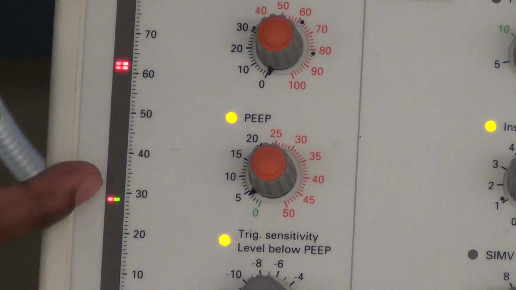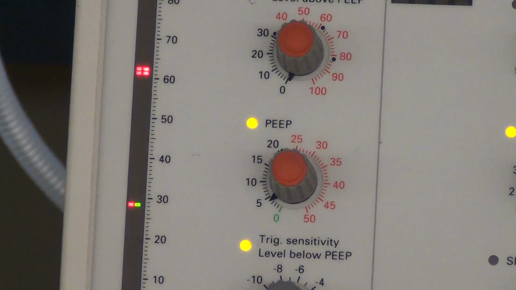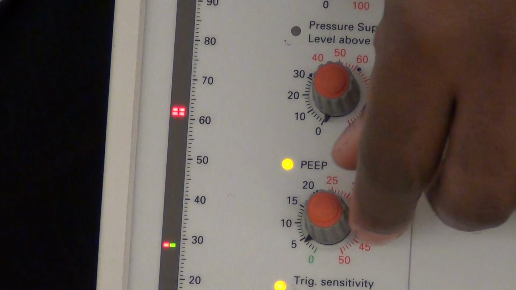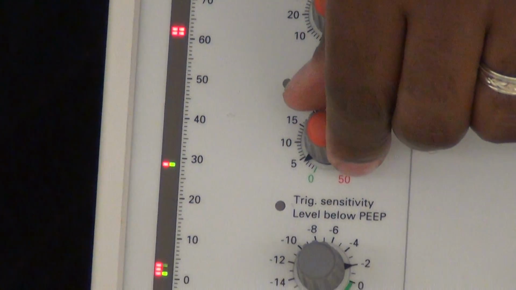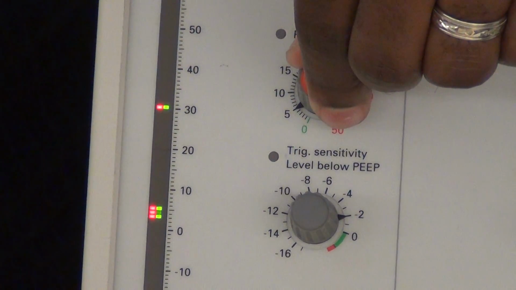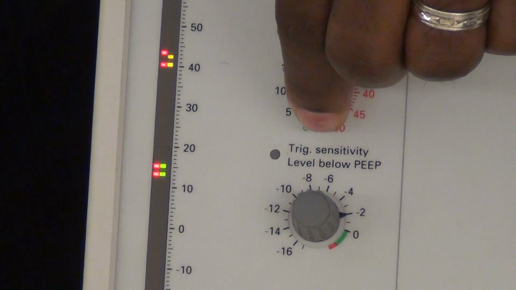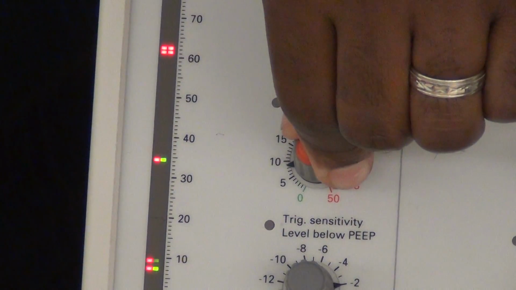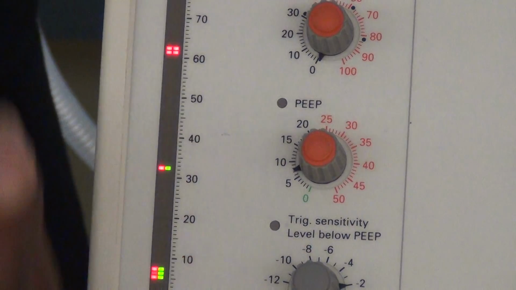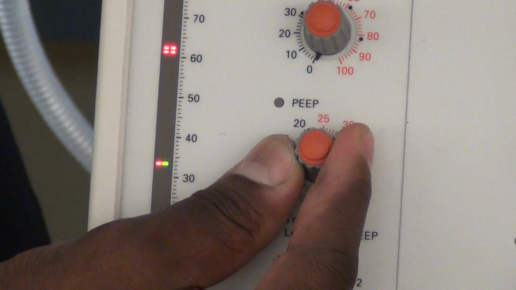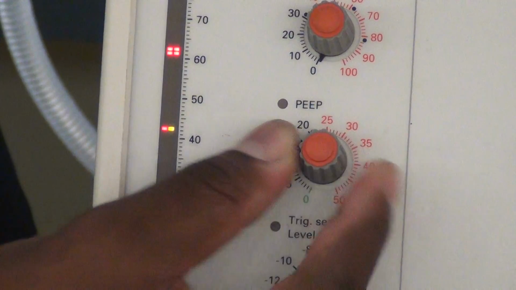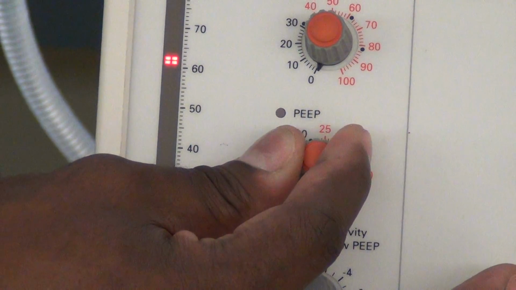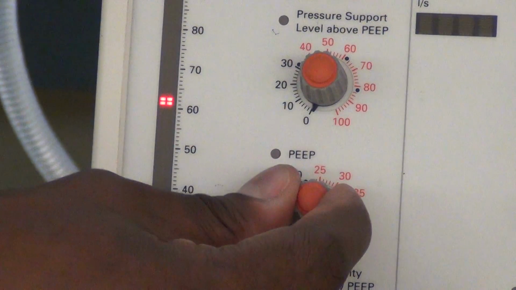So right now my peak inspiratory pressure looks like it's on 30. Well, what if I want to add PEEP to the circuit? Well, notice what happens when I adjust my PEEP. It goes up. All right, so it's dependent. Even though I can set this, just realize that when I start setting my peak, I now change my peak inspiratory pressure. So that's what we mean when we say these are dependent knobs here.